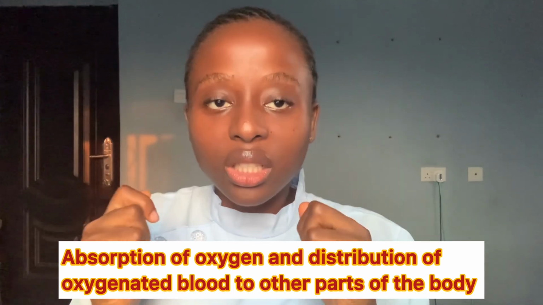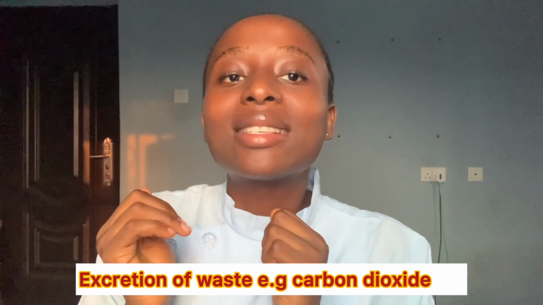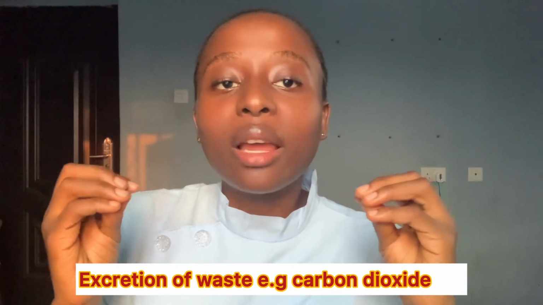The second one is oxygenation. The heart helps in the absorption of oxygen and distribution of this oxygen to various tissues and organs. The next is excretion. The heart helps to excrete carbon dioxide from the body. If the heart doesn't excrete this carbon dioxide, like I said earlier, we could suffer from hypoxia. And these are the three basic functions of the heart.